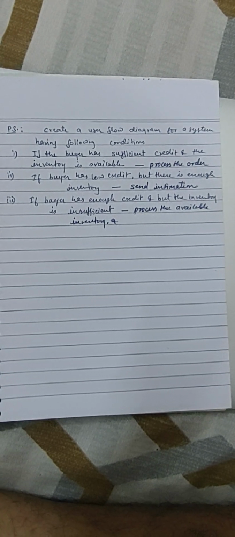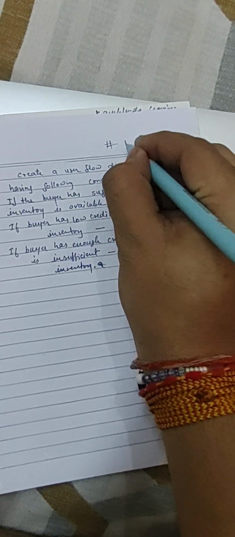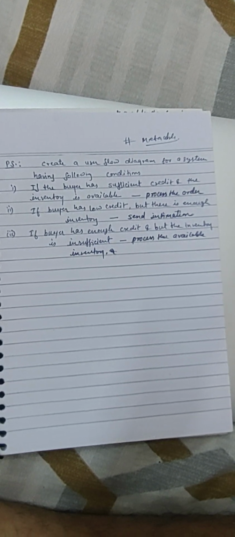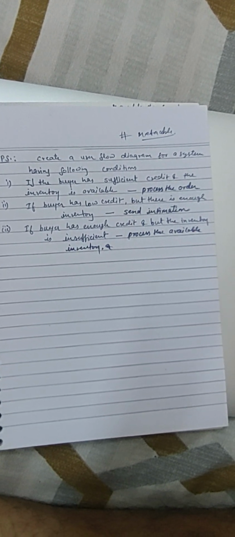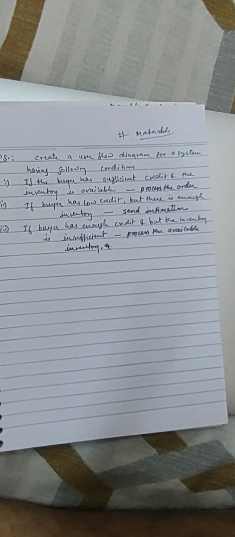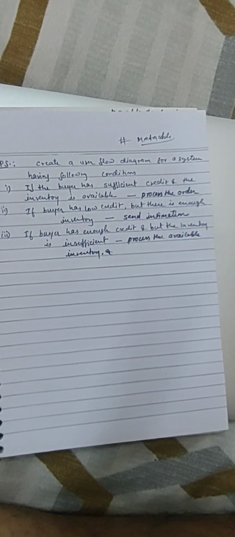Today, I will discuss one question that was asked of me in an interview with Metacube. It is a situation-based question where I need to create a user flow diagram for a system with the following conditions. First condition: if there is one buyer and he has enough credits, and I am the seller and I have the inventory, then I will process that order.